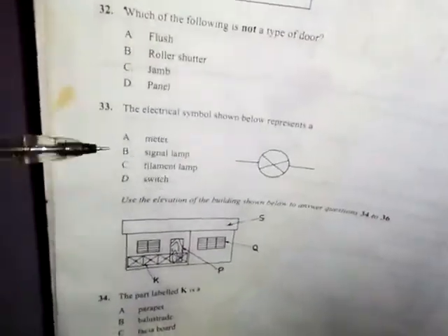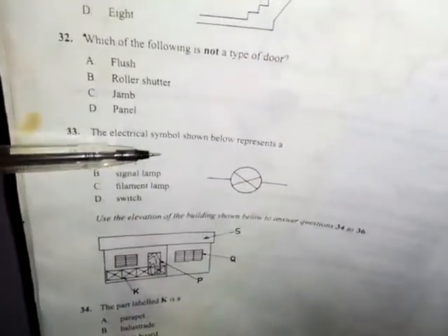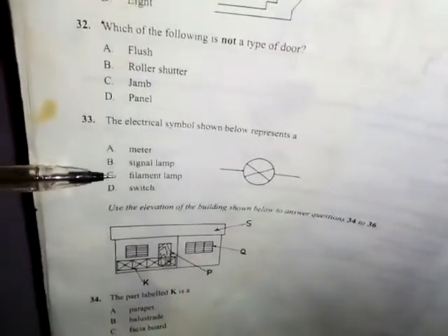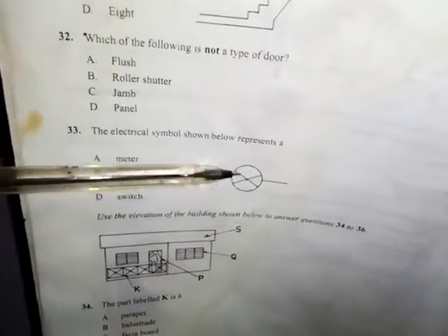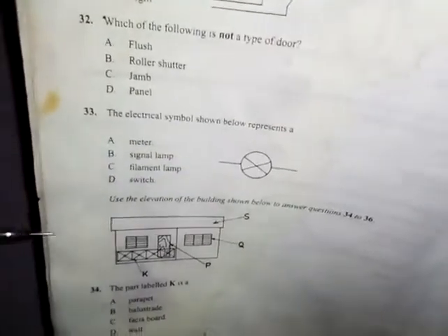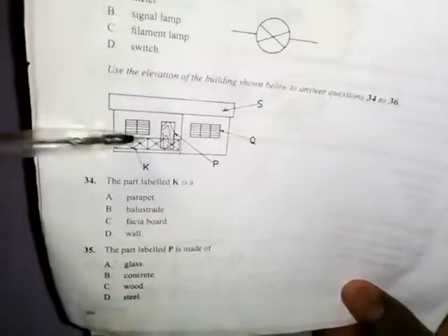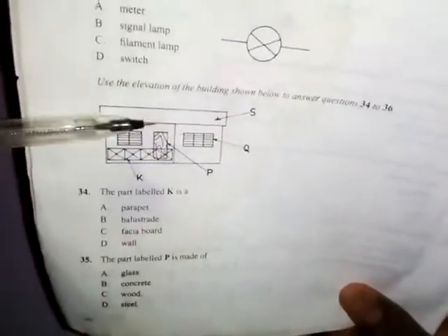Then question 33. The electrical symbol shown below represents a signal lamp. So take note of that. Question 34 to 36. Now we are going to use this figure to answer question 34 to 36.